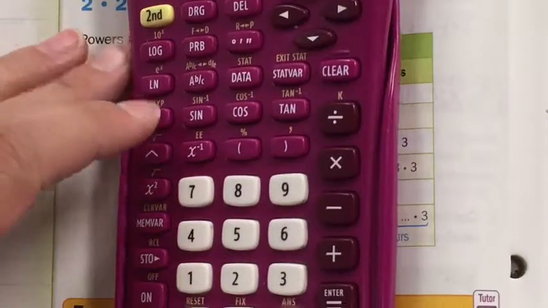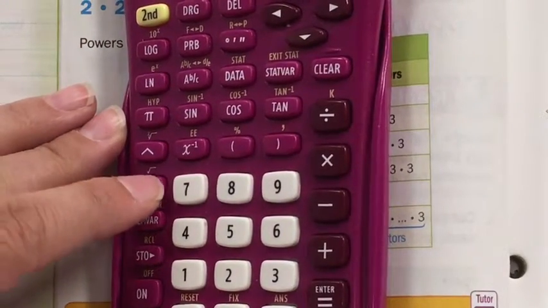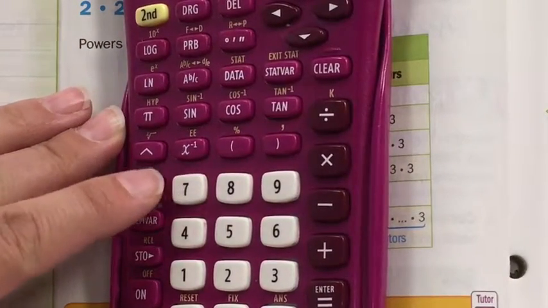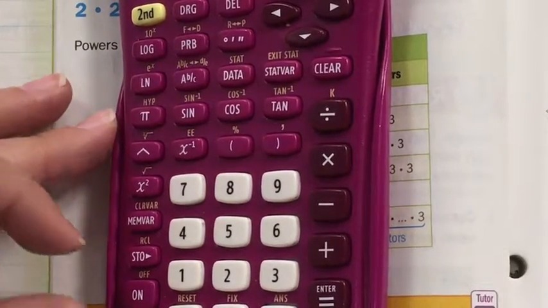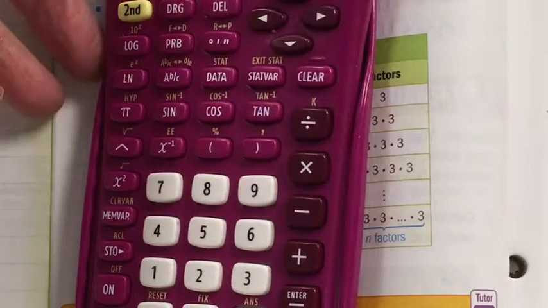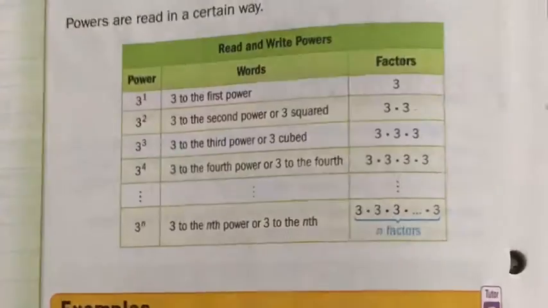When you get your calculator, this button right here, notice that there's a squared on it. So oftentimes students will say x2, but what that really means is x squared. If I were you, I would at least try practicing saying x squared so that you sound like a pro.